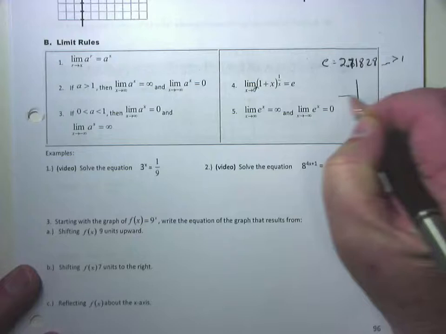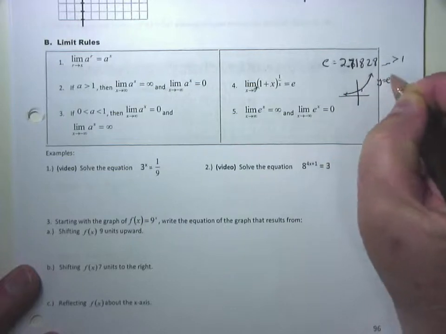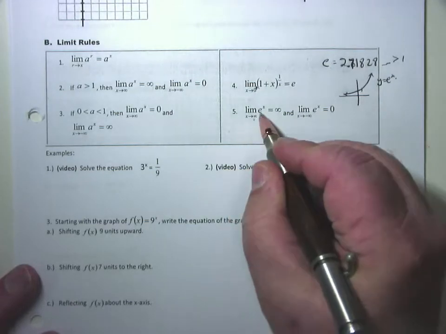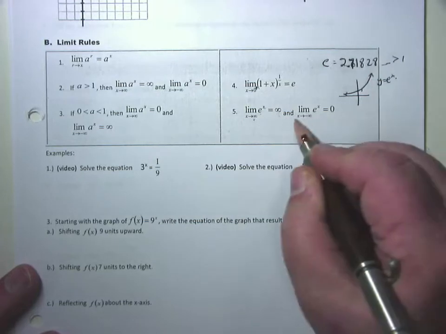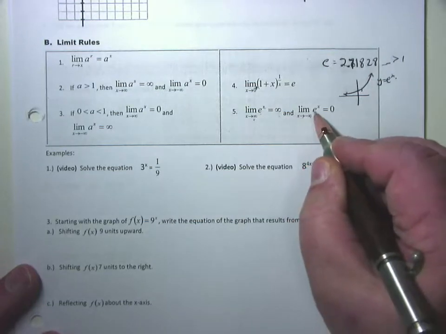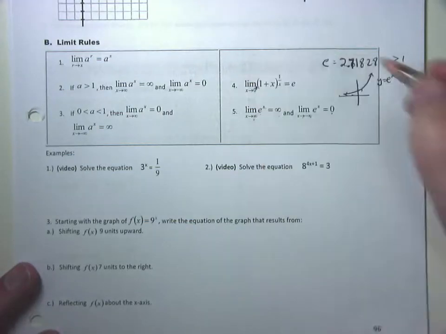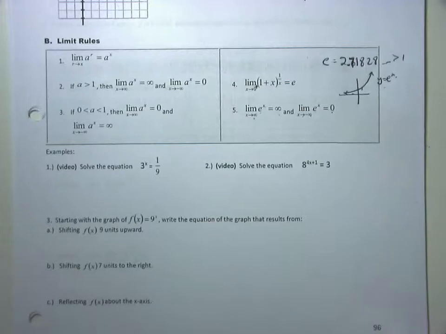This e number is bigger than 1. So when you actually look at the exponential, the graph looks like this of y equals e to the x. And because of that, when I take my limit as x approaches infinity of a number bigger than 1 raised to the infinity, I get infinity out of it. And when I take the limit as x approaches negative infinity of e to the x, this thing goes to 0. So this is, again, a very important concept here, because this model of e to the x, we're going to see this a lot.